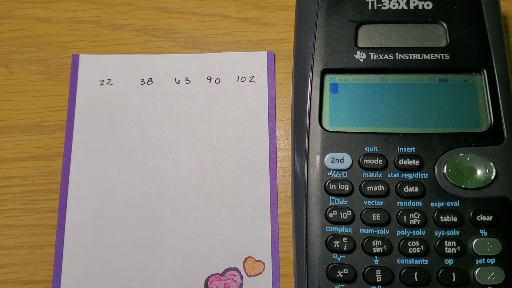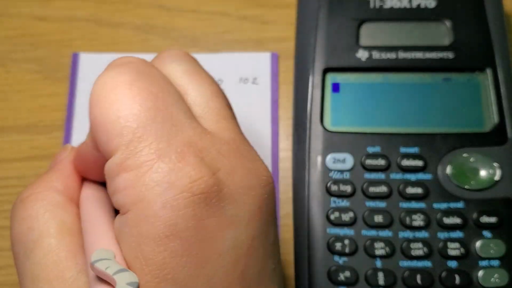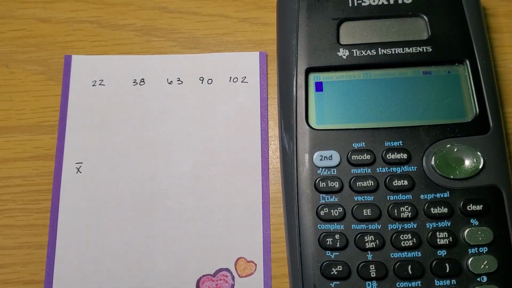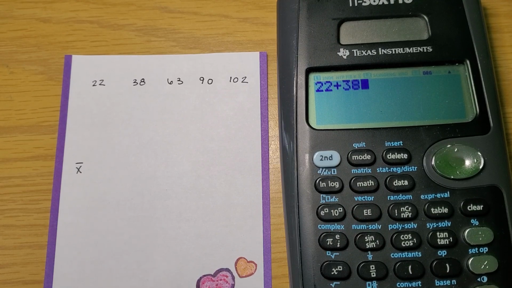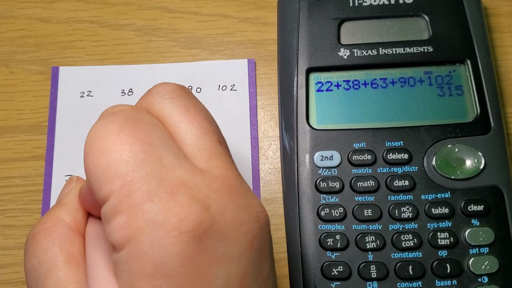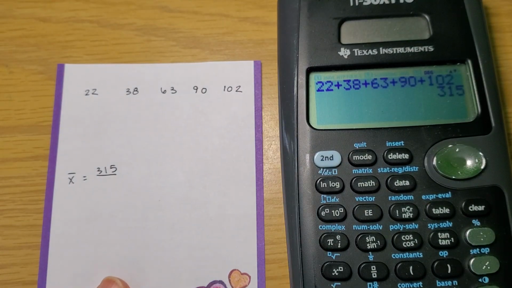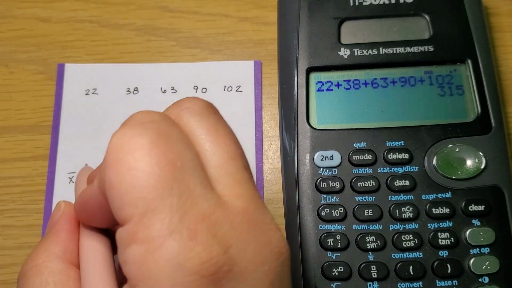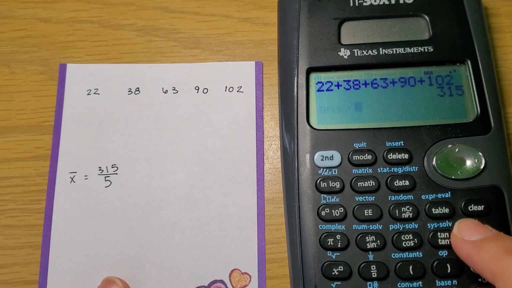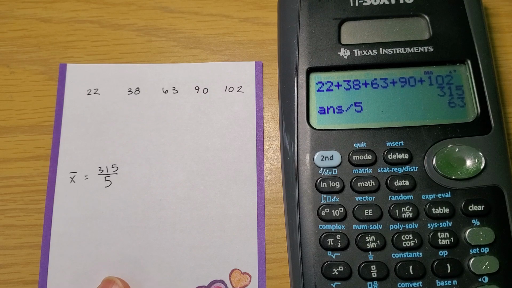I've got an example data set here to walk through and see what this would look like. The first thing, I have to find the mean. I'm going to treat this like a sample, so I'm going to find x bar. To find the mean, remember we add everything up. In this case, we get 315. Then we divide by however many numbers are in the data set. We have 5 numbers here, so 315 divided by 5 is going to give us 63.